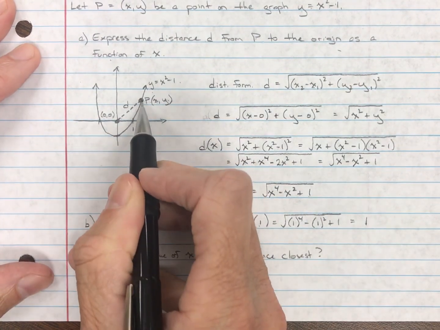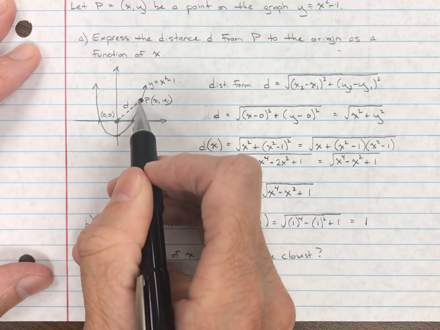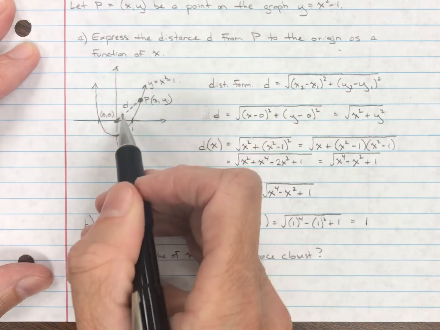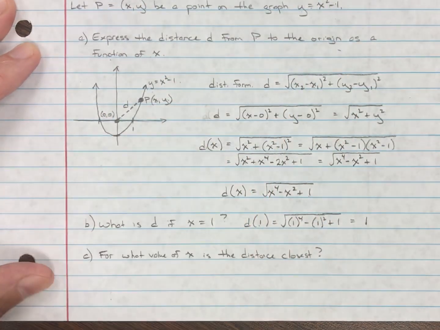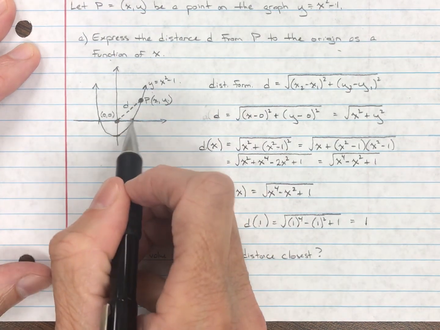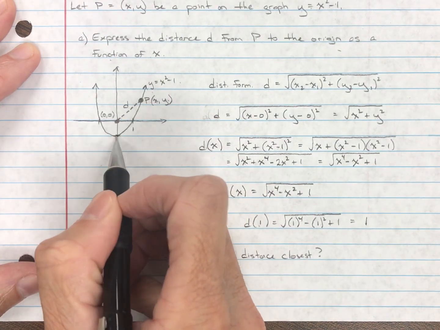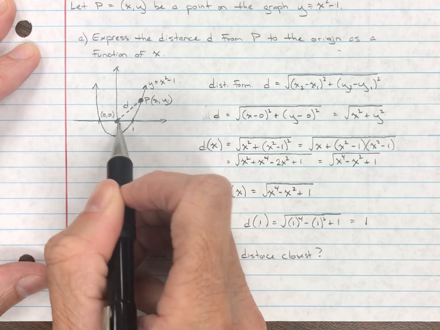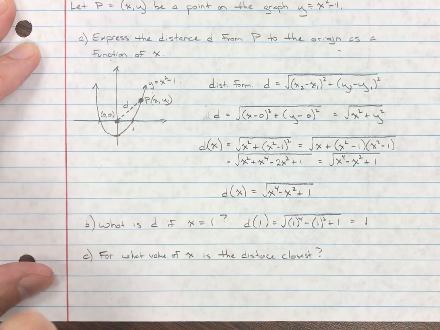So here's our distance. Obviously the further up we go on the curve, the further away we're getting from 0, the longer the distance is. We know that from here to here it's 1. We know from here to here it's 1. The question is, is it closer in here? When is it the closest?